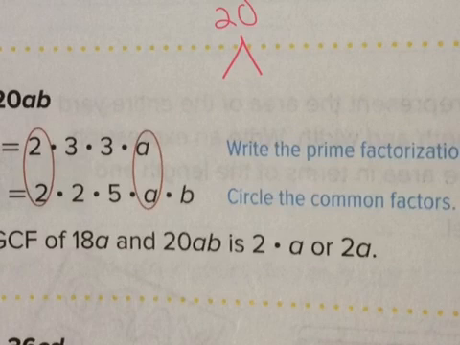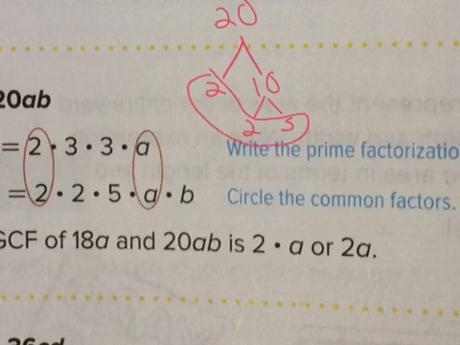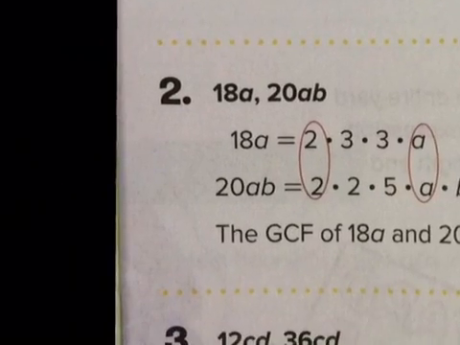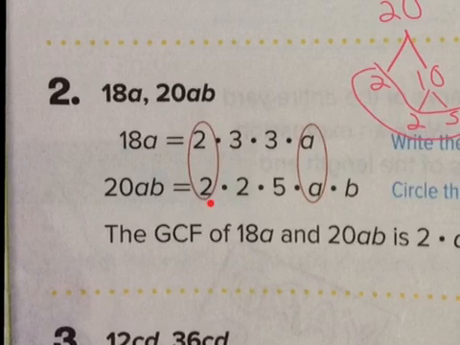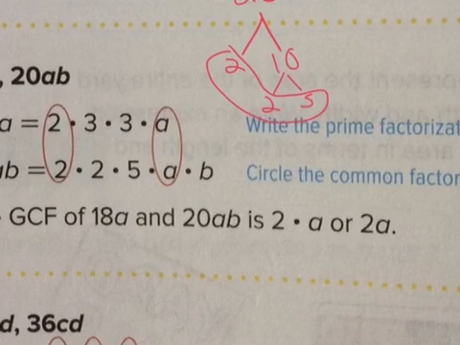Where we write the number on the top, and then we say 2 times 10, and then 2 times 5, and there's our prime factorization for 20. You can see here that it's 2 times 2 times 5, and then ab. And we collect the ones that we have in common, so the greatest common factor is going to be simply 2a.